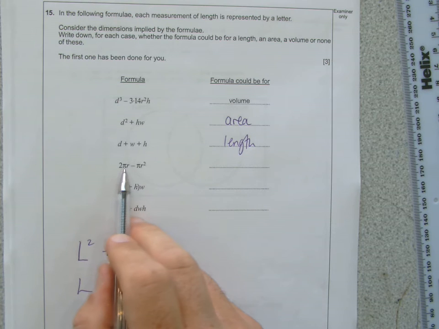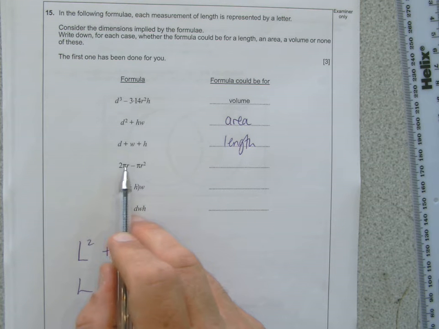Here, now pi is just a constant. Remember we learned pi is like 3.14, yeah? Because that's what it is. So don't think of pi as a letter, it isn't. And again, you've got a constant here, 2. What it's doing is it's just making the whole thing bigger, when you've got 2 in front of it. So it's doubling it, isn't it? It's not making much of a difference.